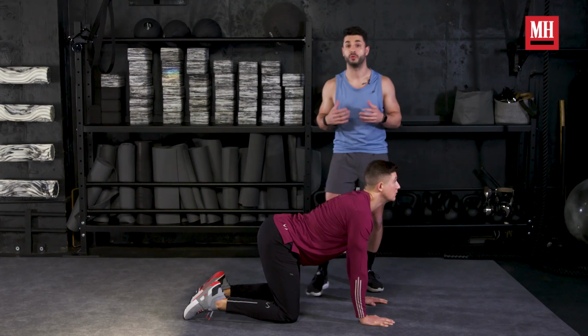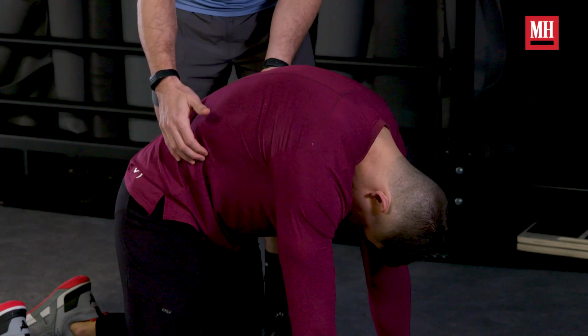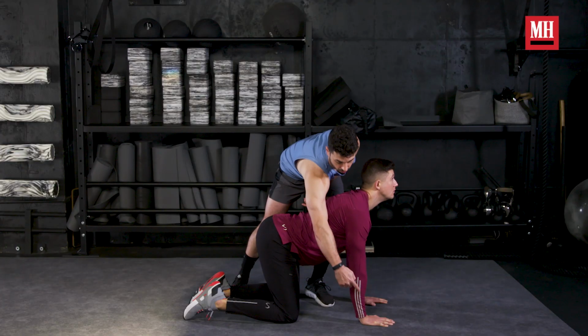So this is just for the movement of the spine. We wanna make sure that that spine is staying mobile and moving properly. So we're gonna go through a bunch of these, just up and down, make sure that those hips are stacked over those knees, shoulders stacked over the wrists.